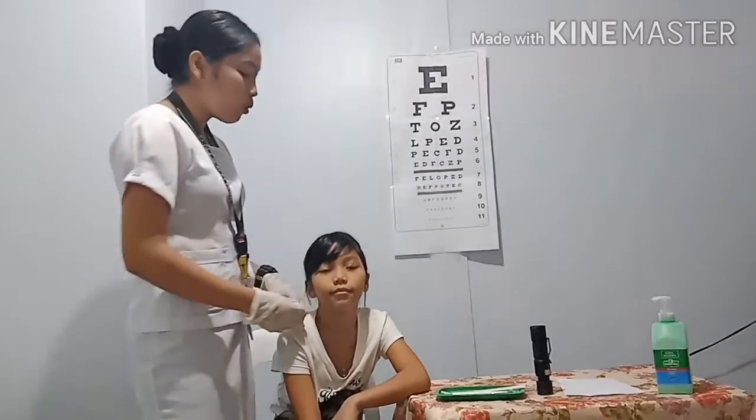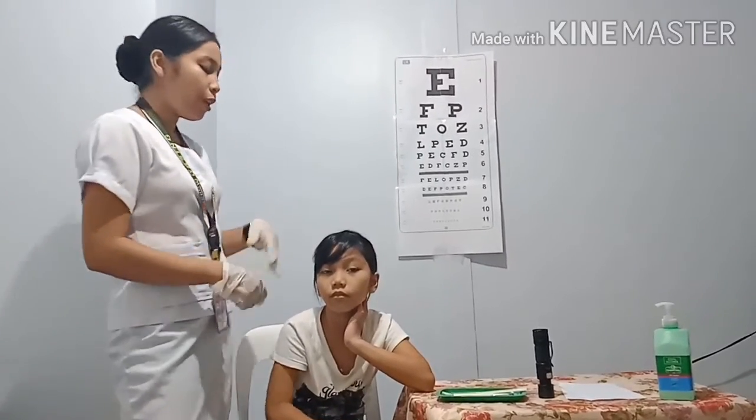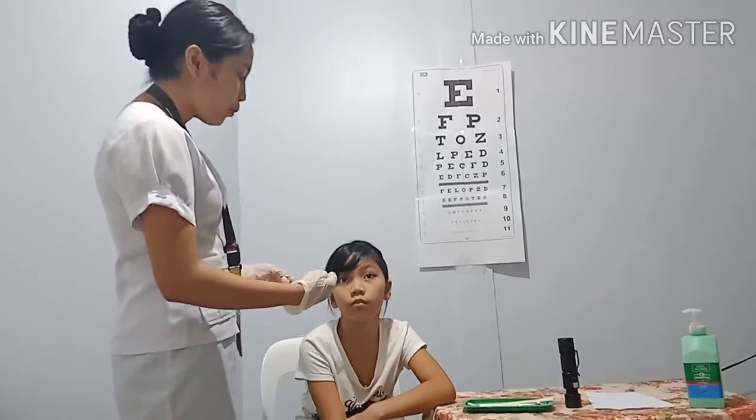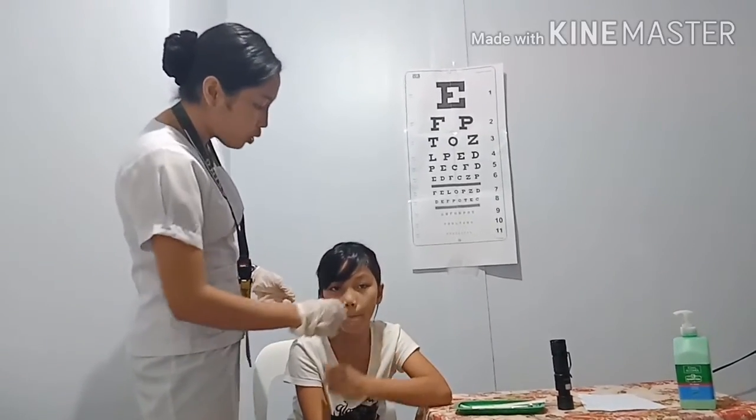Then next is to inspect the patency of the nasal cavity. By this, we need to instruct the client to close the mouth. Close mo yung mouth mo. Close yung mouth for the pressure.